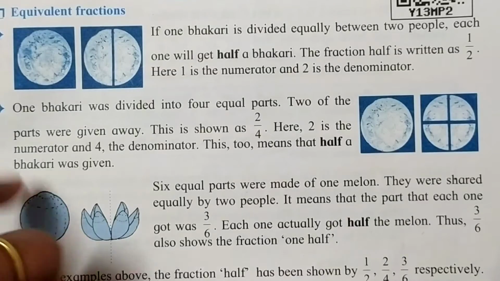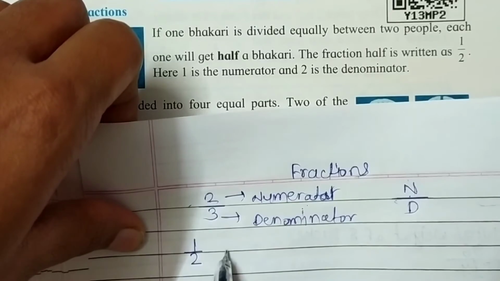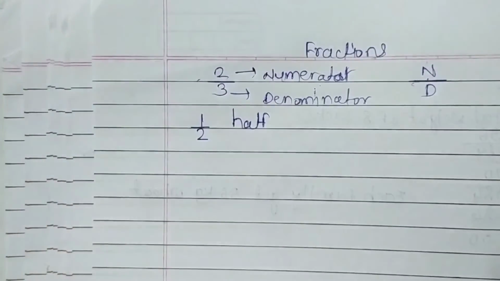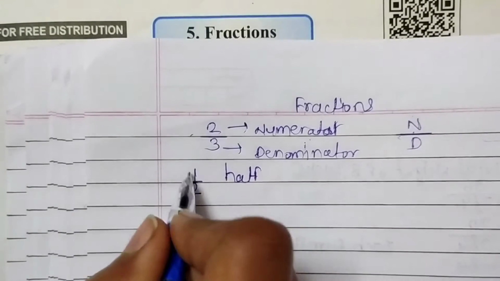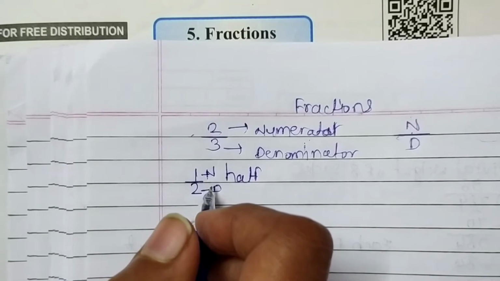When one bhakri is divided equally between two people, each one will get half a bhakri. How can we write this fraction? We write it as 1 upon 2. Half means 1 upon 2. In this fraction, 1 is numerator and 2 is a denominator.